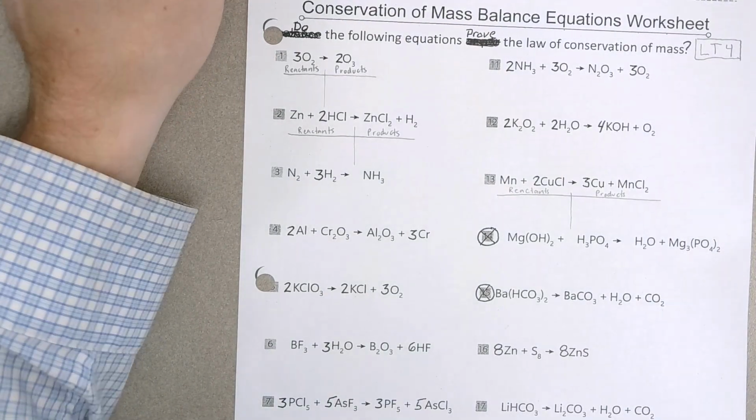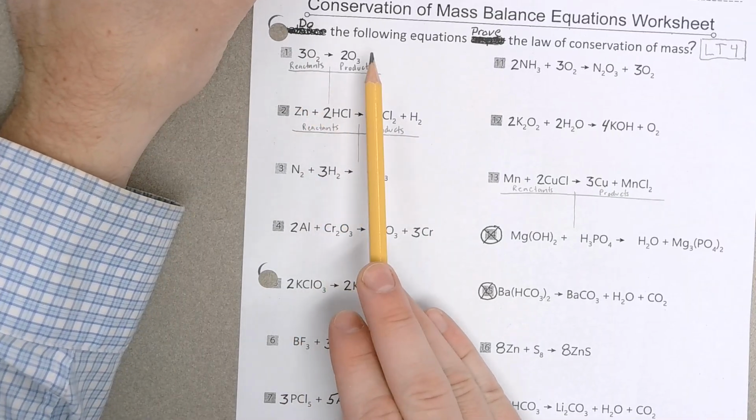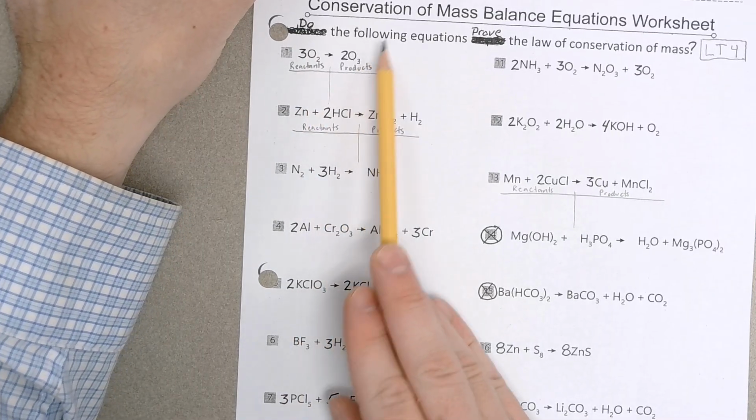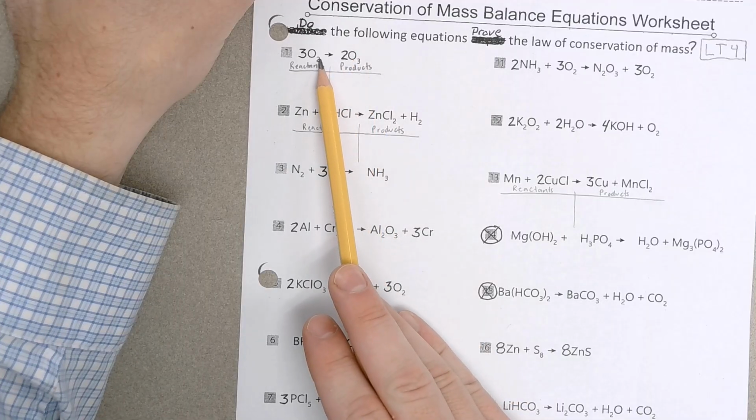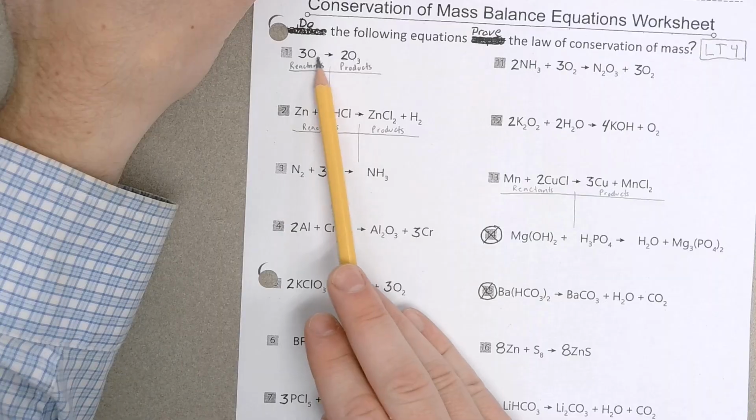So what we should see on this worksheet is that there should be an equivalent amount of reactants to the products. The way that we're going to do that is we are going to count the number of atoms on each side of the chemical equation.